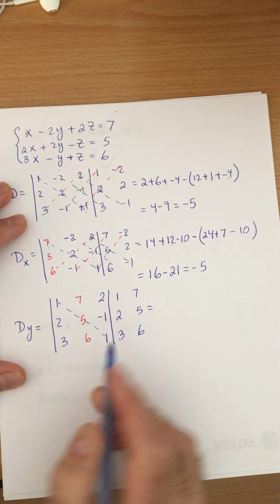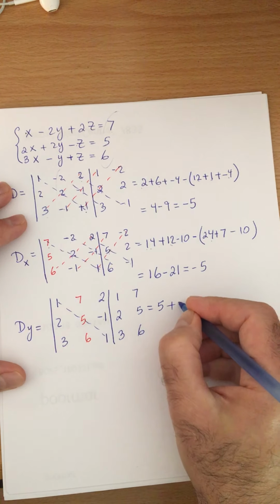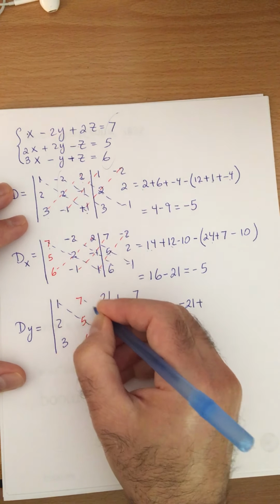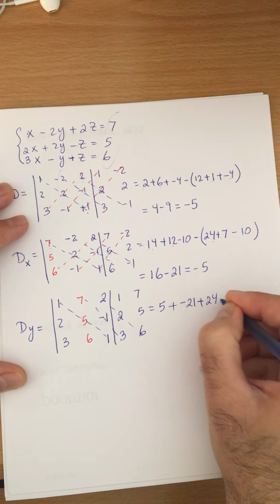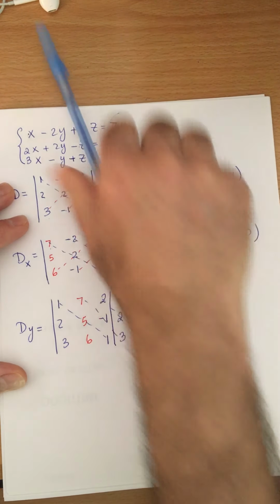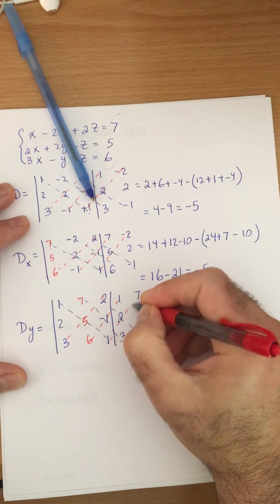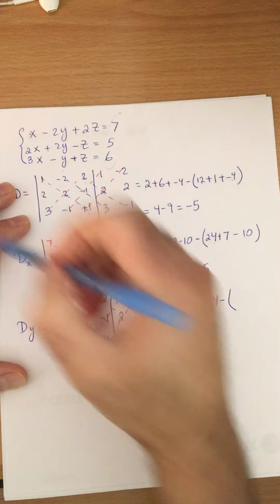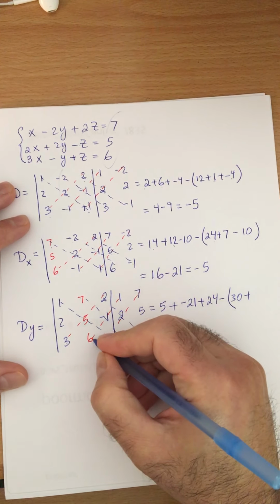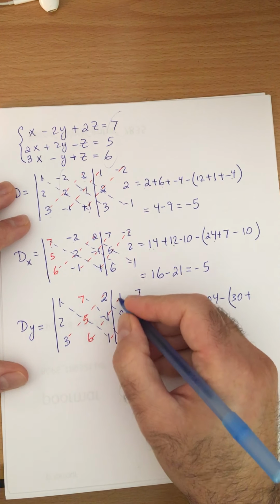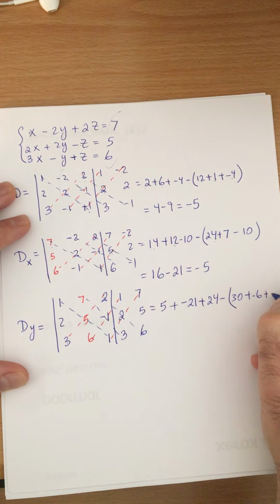So we have 5 plus negative 7 times 3 is negative 21, plus 4 times 6 is 24, minus, now these diagonals, that's 15 times 2 is 30, plus negative 6 times 1 is negative 6, plus 14.